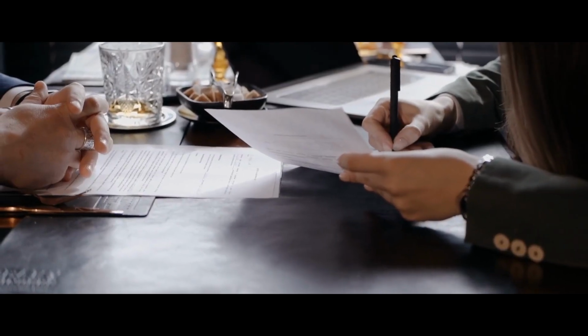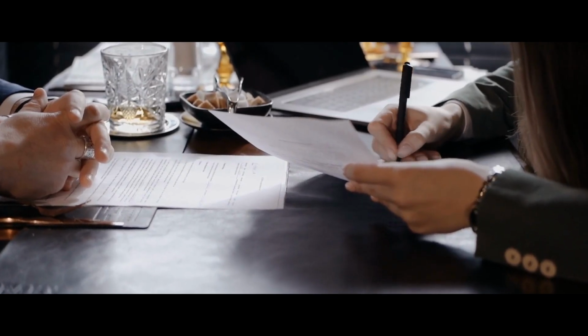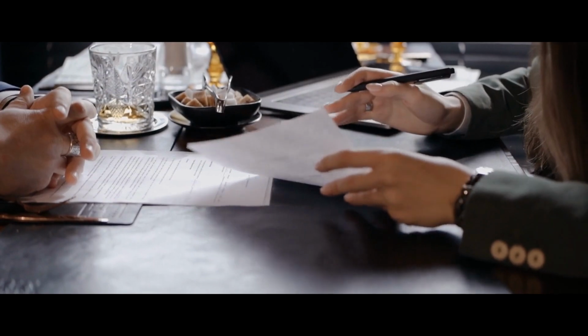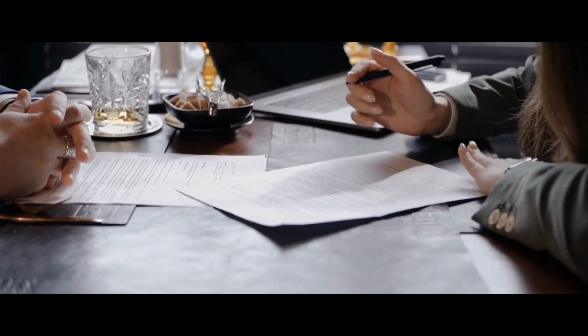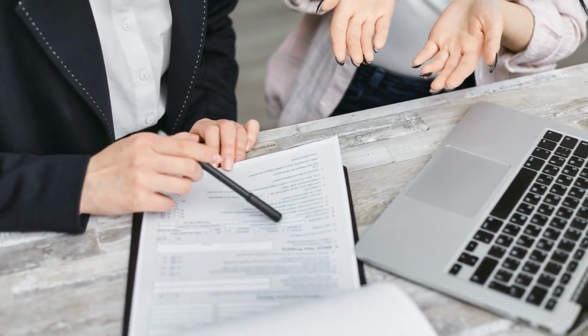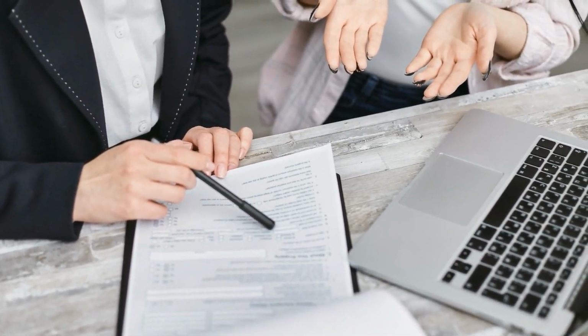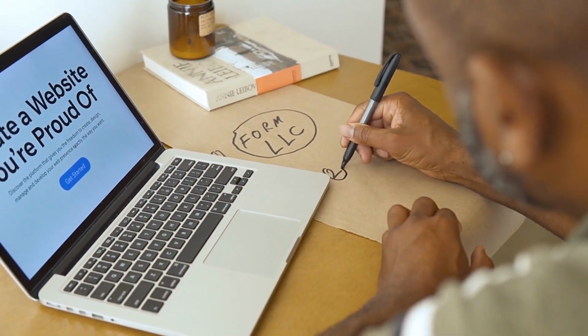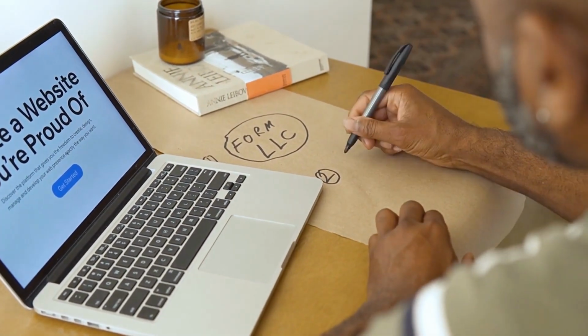After completing the ownership transfer, you must update various legal and regulatory documents. Many states require filing an amendment to your Articles of Organization. You'll need to amend the operating agreement to reflect new ownership percentages and responsibilities. The IRS and state tax agencies must be notified, especially if your tax classification changes.